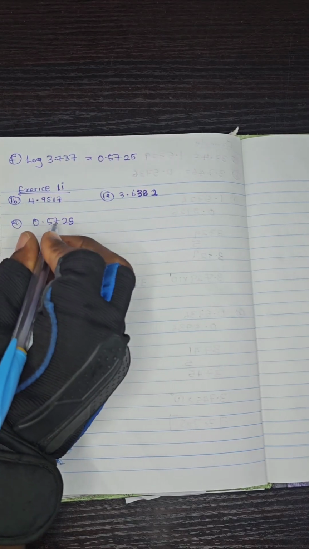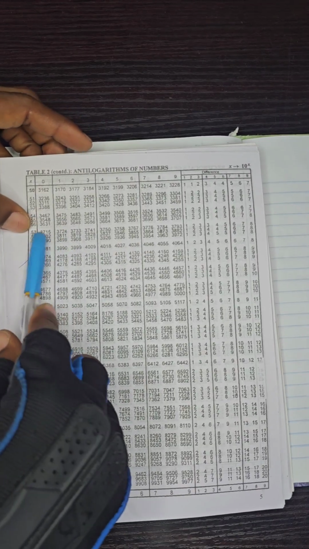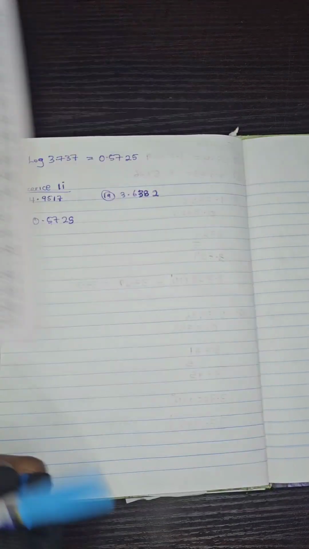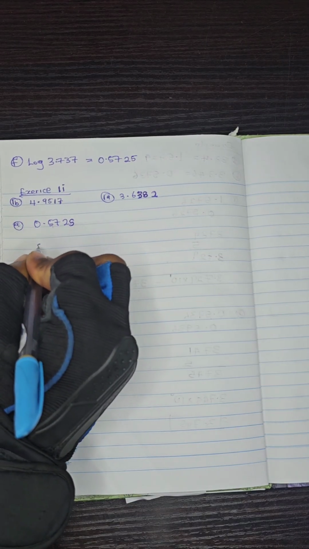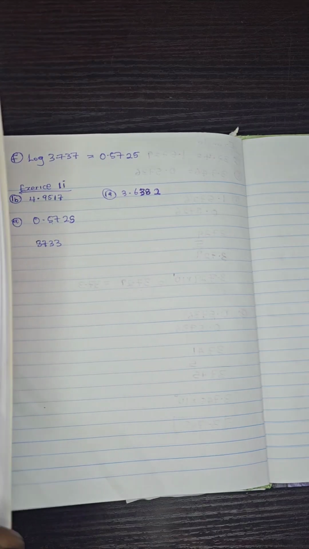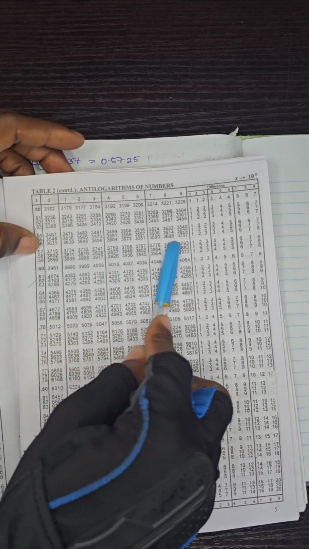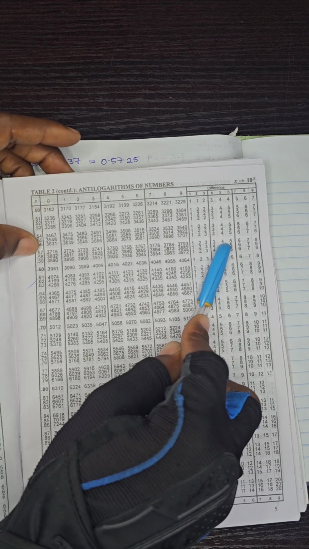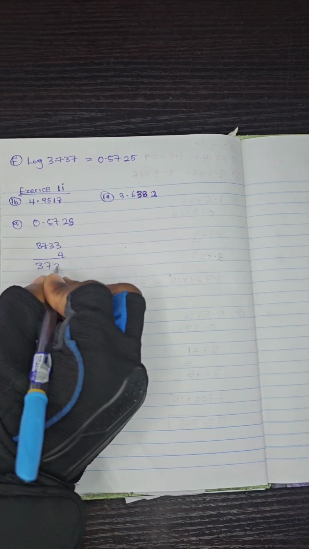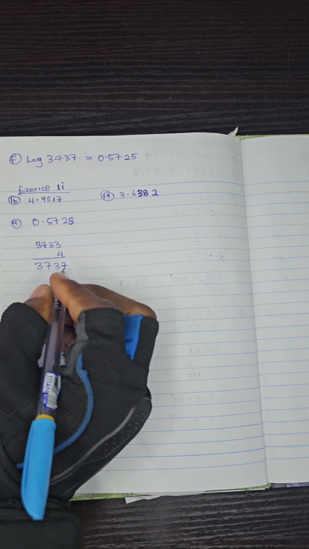I'll go to 57, order 2. This is 57. This is order 2 here: 3733. So I'll write it, 3733. The difference is 5. So this is 57, I'll go to the difference of 5, which is 4. So I'll add 4 here, so it will be 3737. So this is my answer.